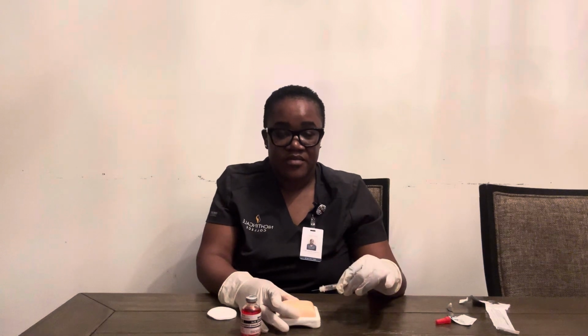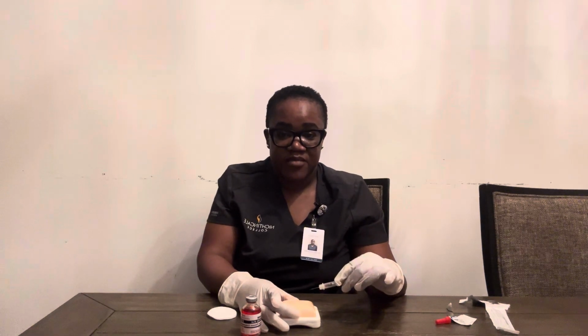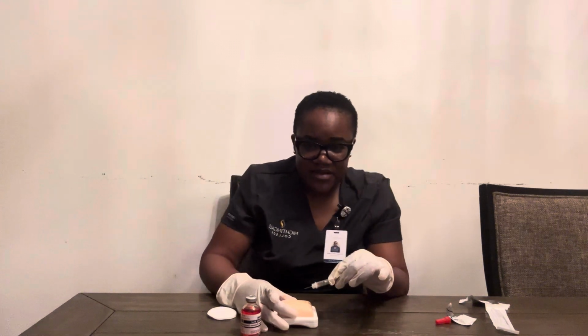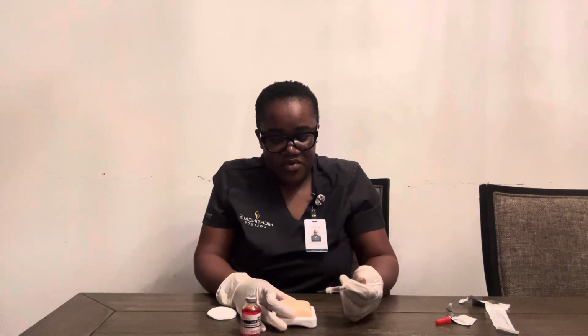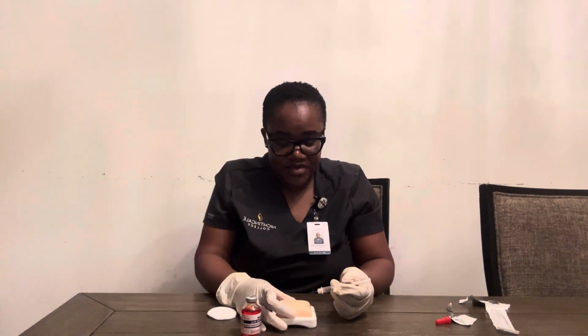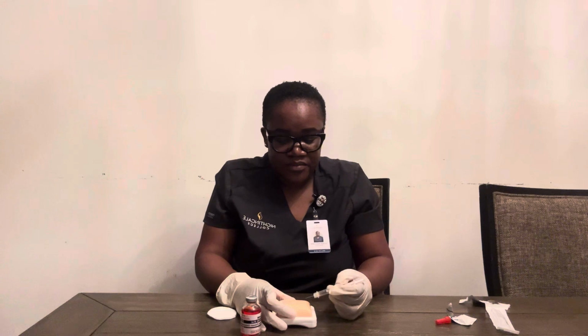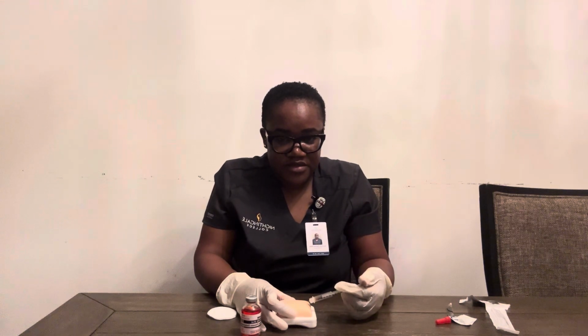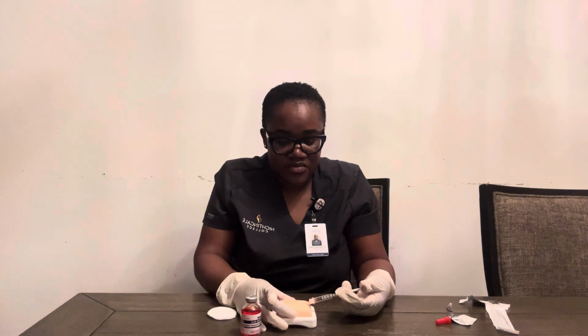All right, so now I'm gonna go ahead and inject my medication at a 5 to 15 degree angle, and I'm only gonna go about 3 millimeters under the skin. And I should see a bulge when I do this. And I'm gonna inject the medication nice and slow.